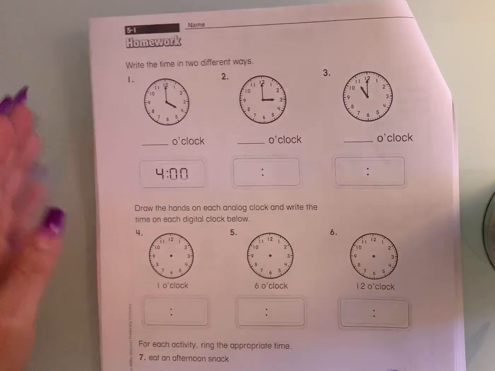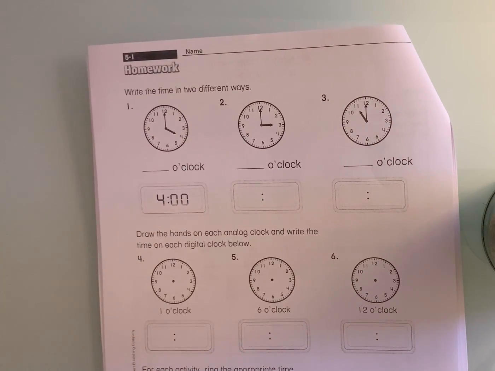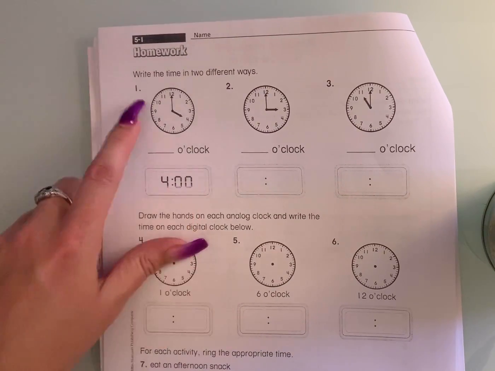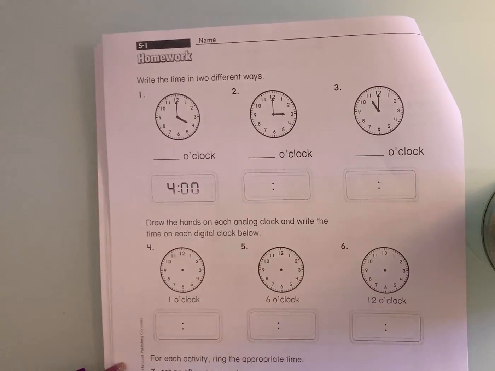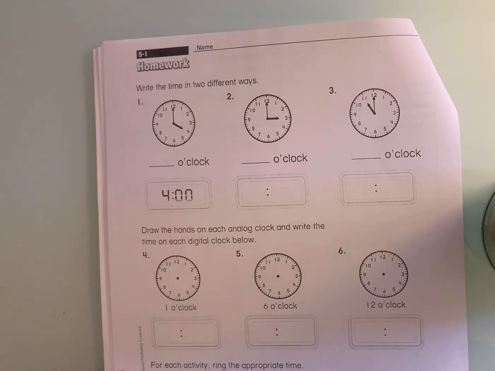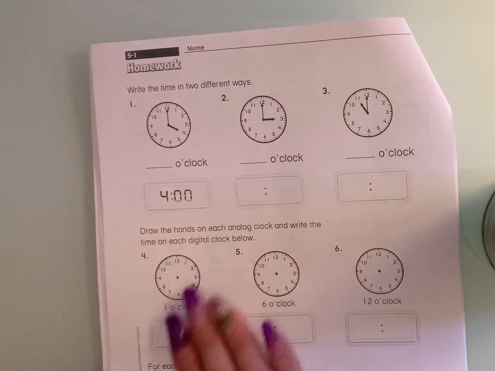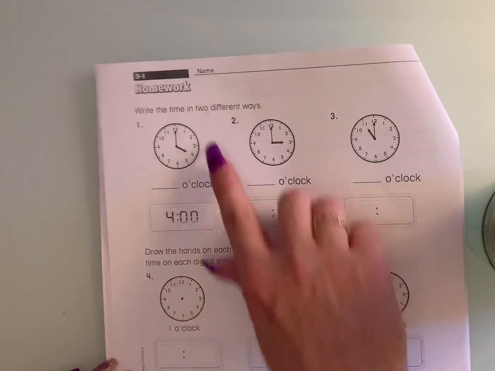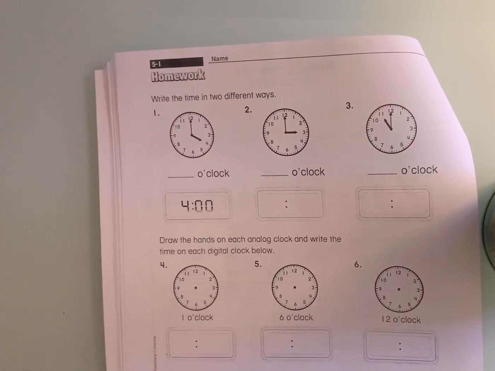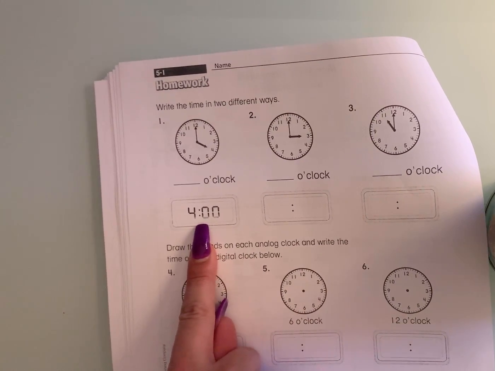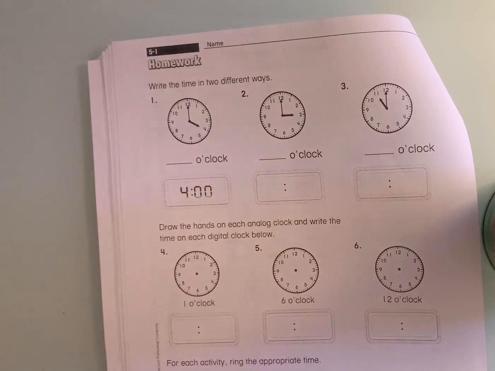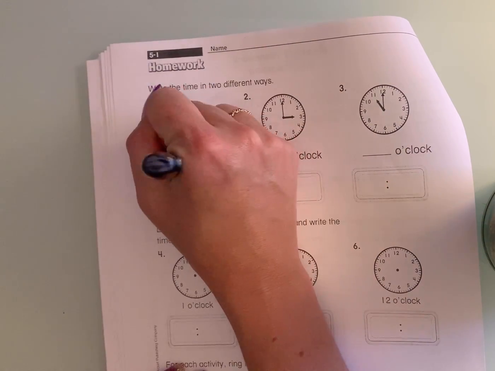Okay, and then on our last page, now we are working with, here you see the digital clock that's down below the analog clock. So it says, I want you to write the time in 2 different ways. All right, boys and girls? So with these problems, and we didn't really go over that yet, but you see 4 o'clock is already written in your digital clock. So all you have to do is fill that in on the line, 4 o'clock.